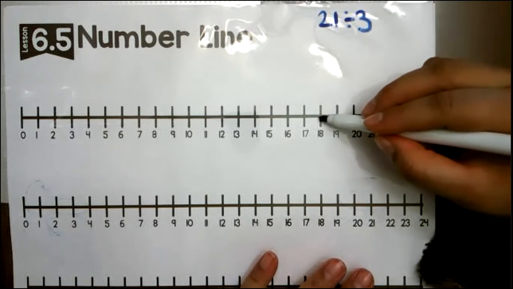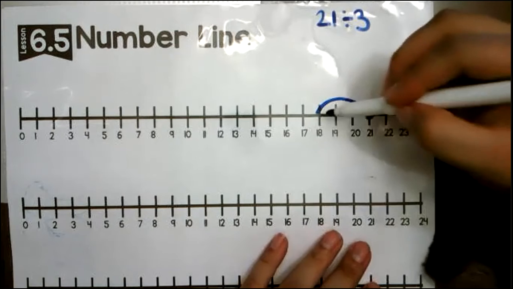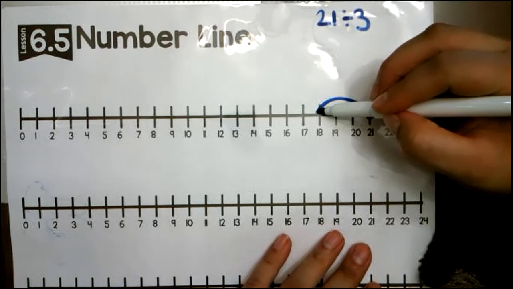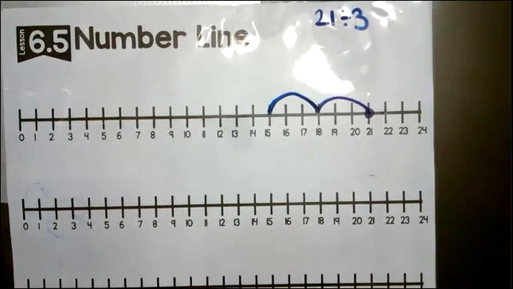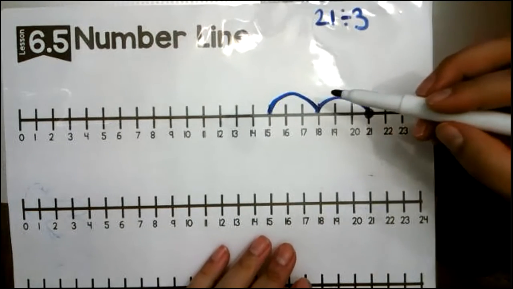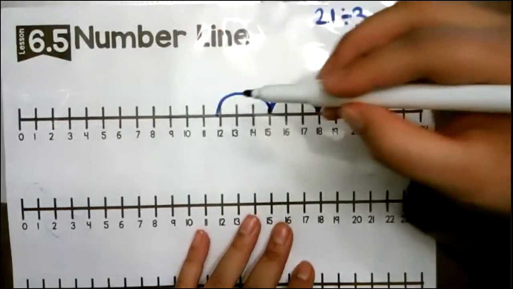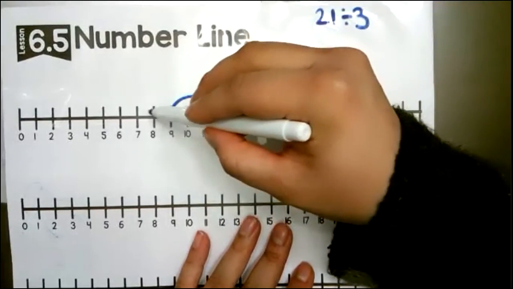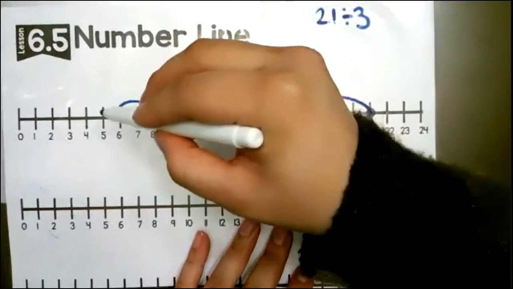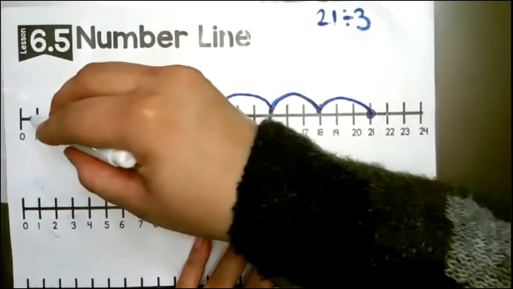So we know 1, 2, 3. I'm going to make a hop. Then I'm going to make another hop because I'm subtracting another 3. 1, 2, 3. I know I'm hopping to 15. And then I'm going to continue the pattern. 1, 2, 3. 1, 2, 3. 1, 2, 3. 1, 2, 3. And 1, 2, 3.